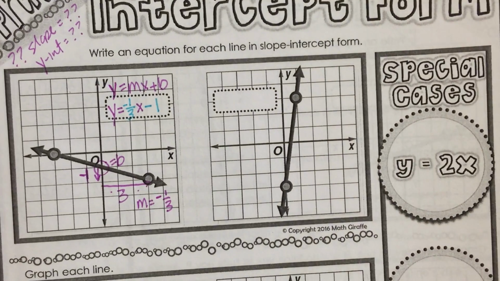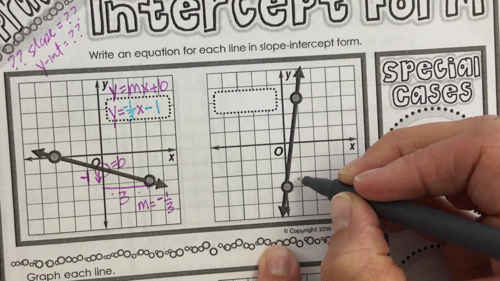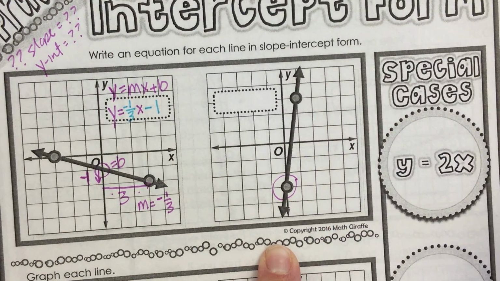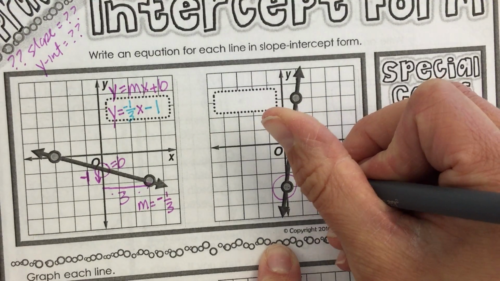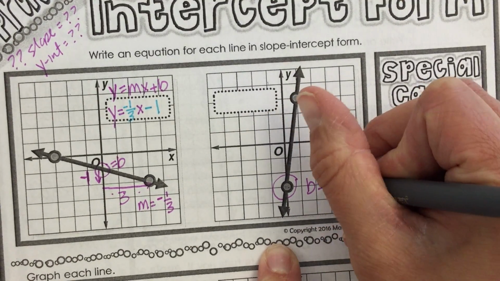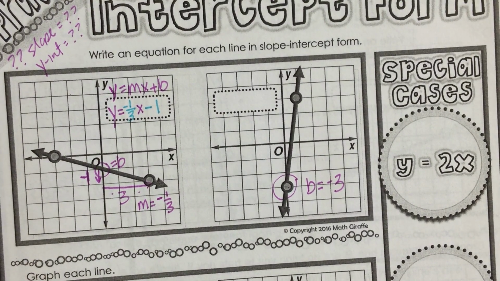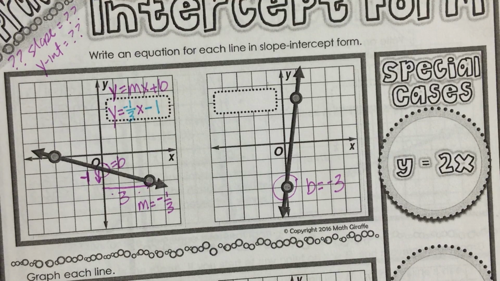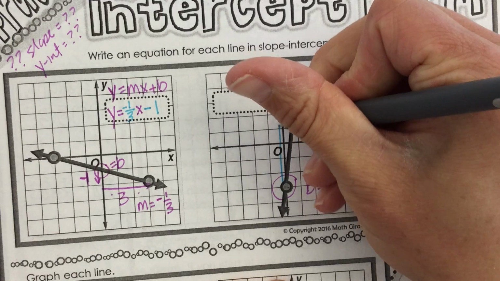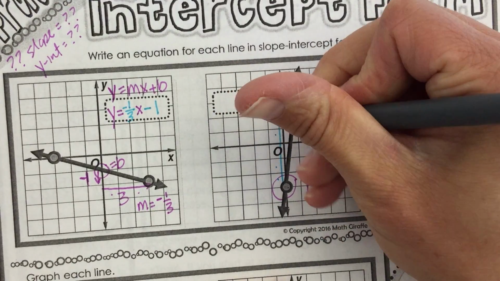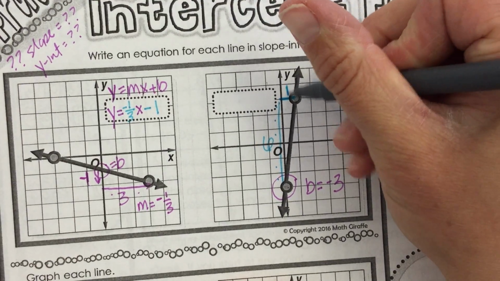Okay, so let's do our next one. The first step we need to find is the y-intercept. So this one crosses our y-axis at -1, 2, 3. So our b is -3. Then if we find the slope of that line, I would go up from this point, 1, 2, 3, 4, 5, 6 units, +6, and over 1.